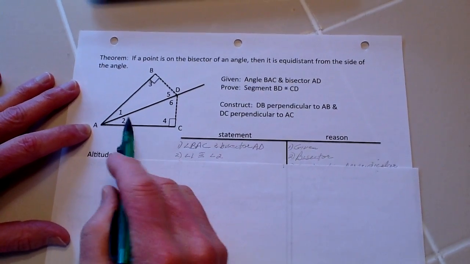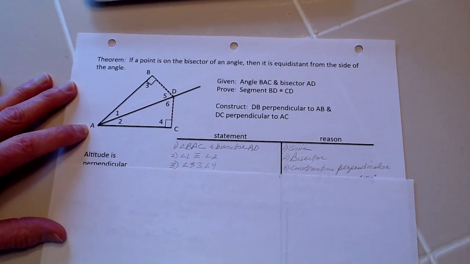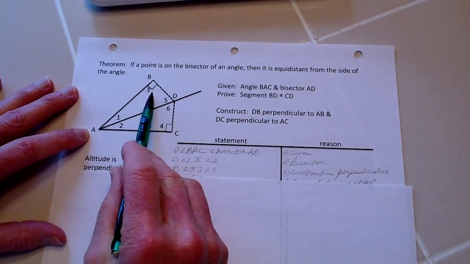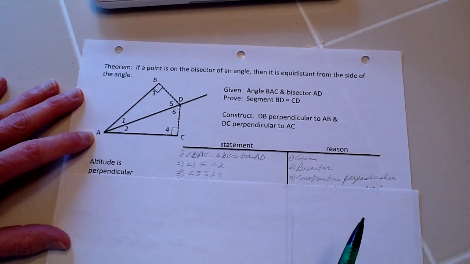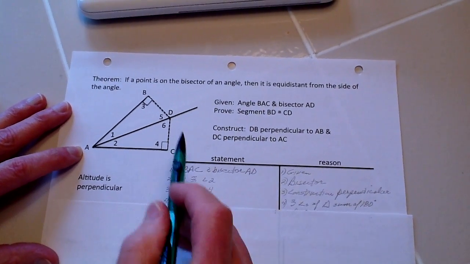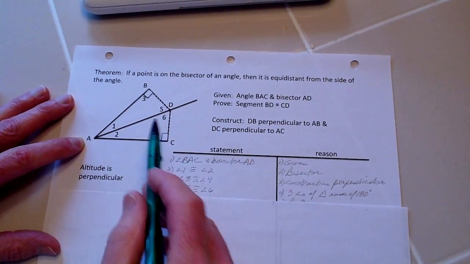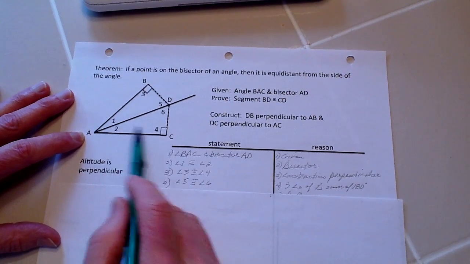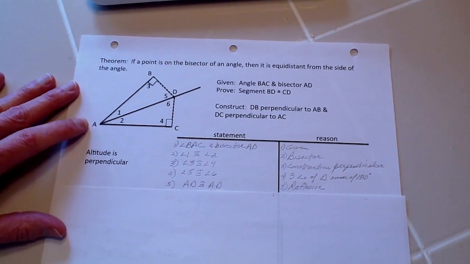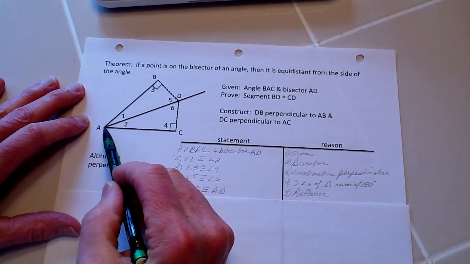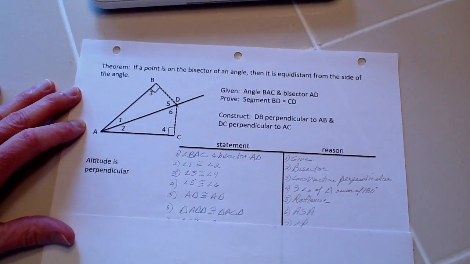We also know that angle 1 is congruent to angle 2 because they've been bisected, so they've been split in two. We know that angle 3 and angle 4 are congruent to each other because we constructed them to be perpendicular, and we know that all perpendicular angles are congruent. Angle 5 and 6, we know that the sum of a triangle is 180 degrees, and if 1 and 2 are equal and 3 and 4 are equal, then 5 and 6 have to be equal because they both equal 180 degrees. And we have this line right here, AD, which is common to itself, which is the reflexive property.